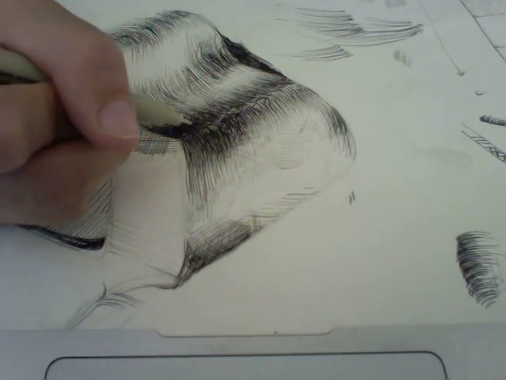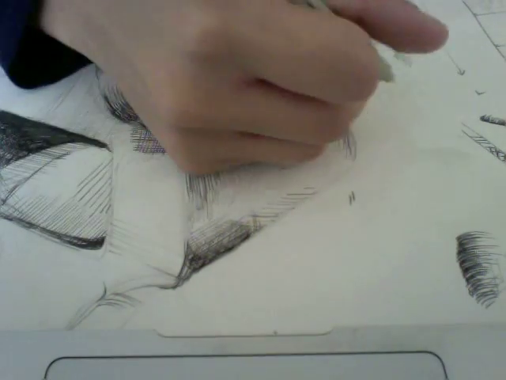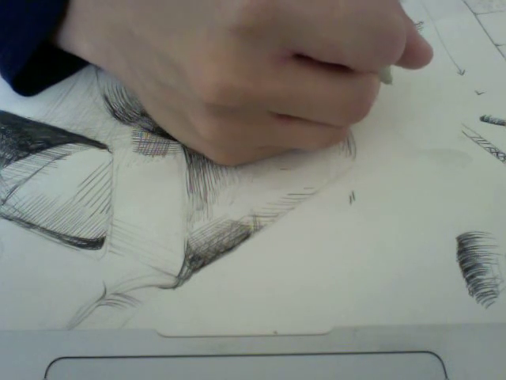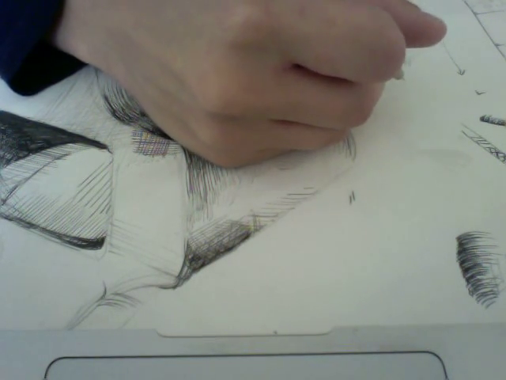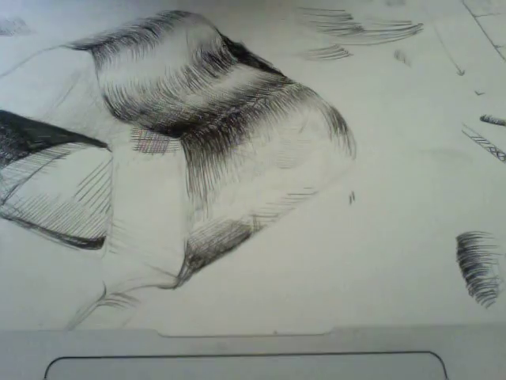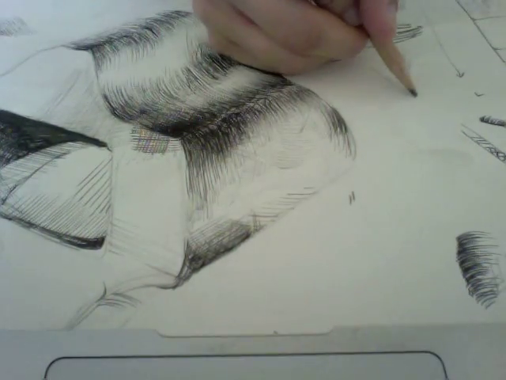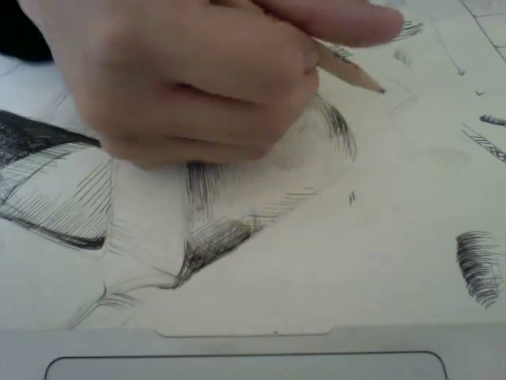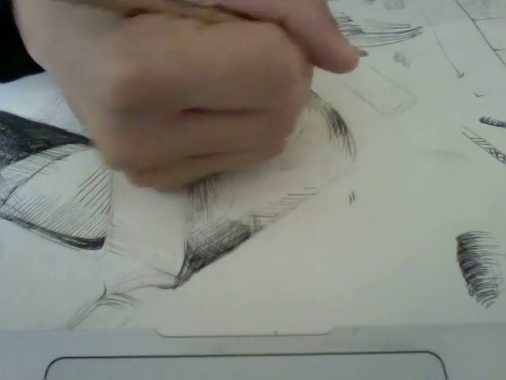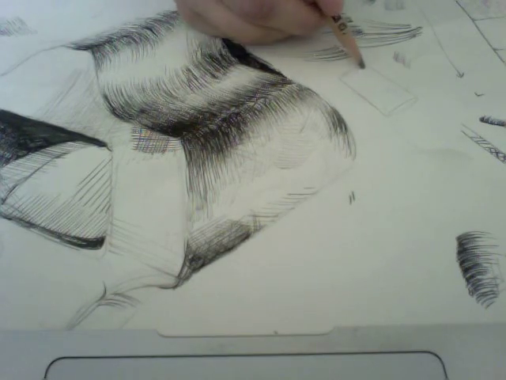Okay, so this is this one area right in here. I'm going to draw right over here a little sphere just to give you an idea. Let me just grab a pencil. I'm going to make a little spherical object, like this. I'm going to start this from scratch to show how I would deal with this.